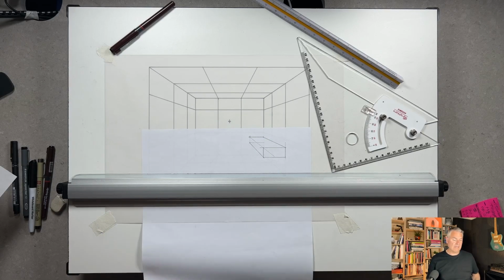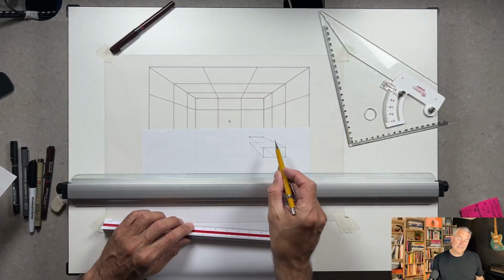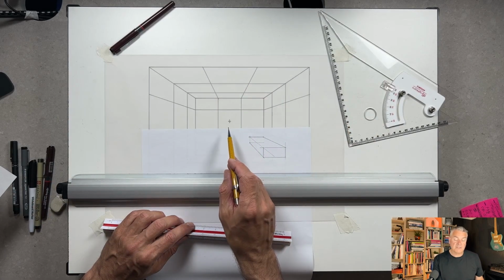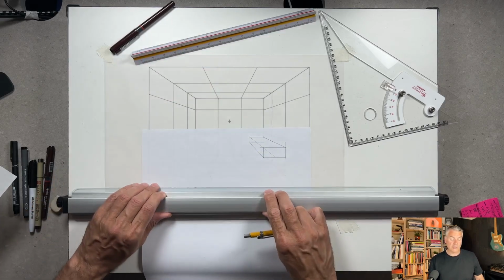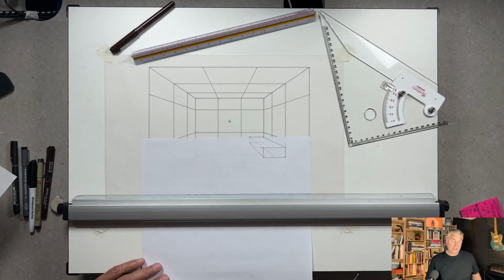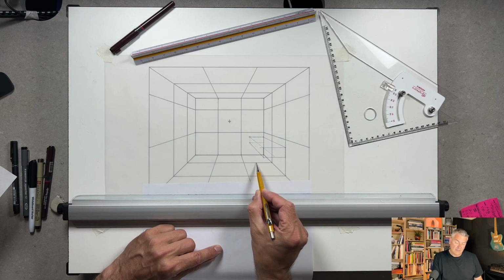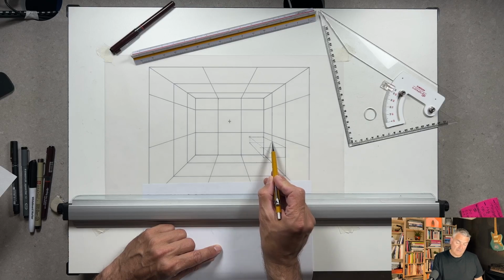So I'll just leave that there for a second, and what I will do now, I will split this in half. So I want half of it to be the sink and half of it to be a drainer next to it. So what I can do is I can dimension this, because I know it's going from 1 meter to 2 meters. So I could use this line here.